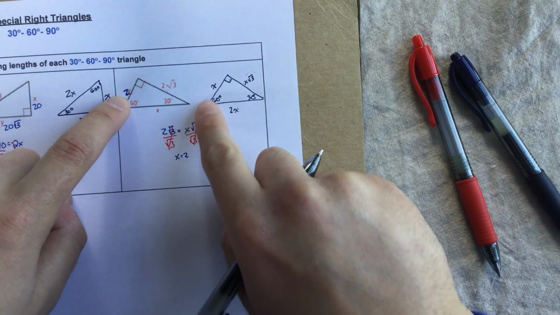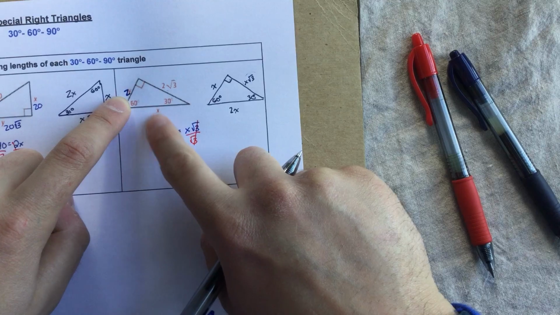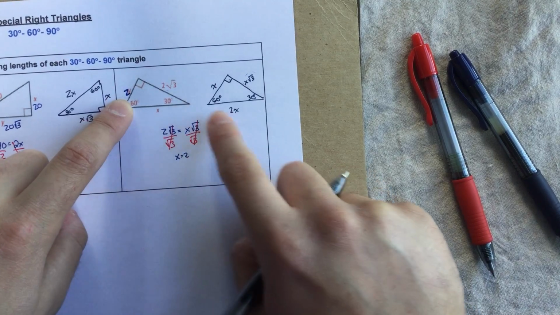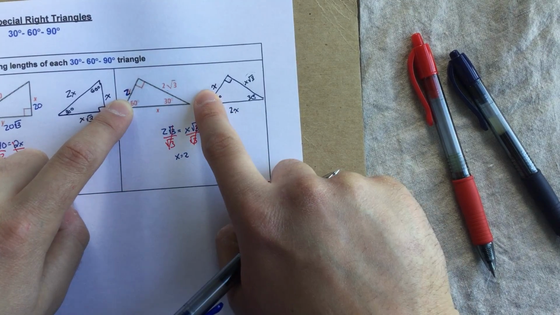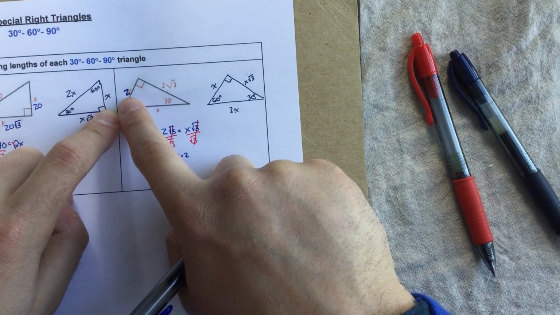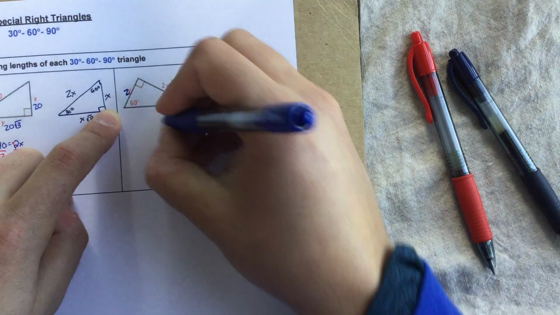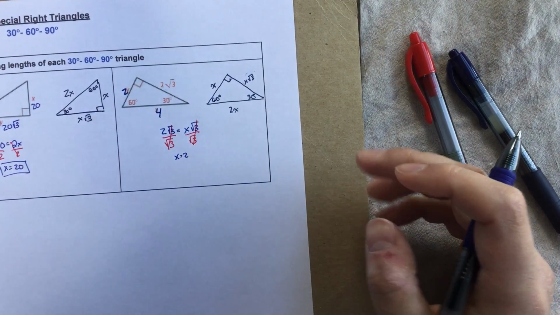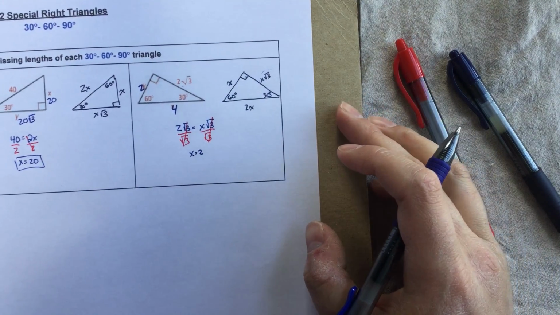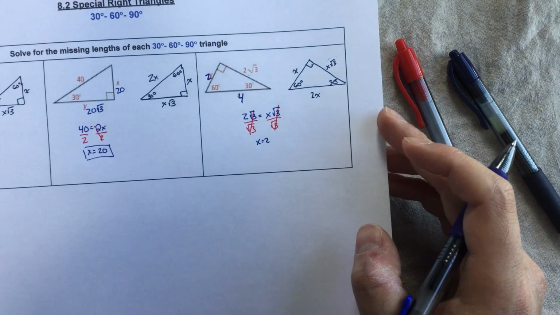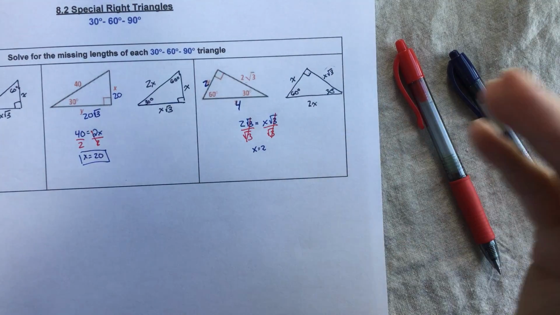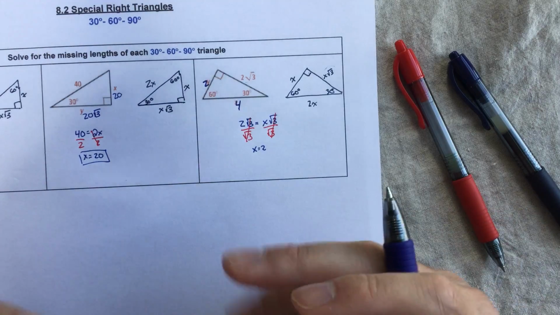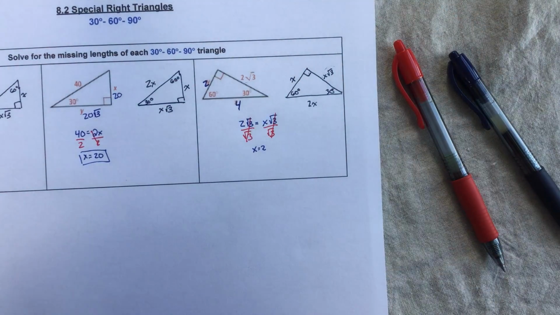And now that you know your small leg, you can find your hypotenuse because it's 2 times the small leg. If I know the small leg is 2, well, 2 times 2 will be 4. Special right triangles can be solved pretty quickly. Really redrawing those patterns is very helpful. Rotating your paper to get these diagrams is really helpful.